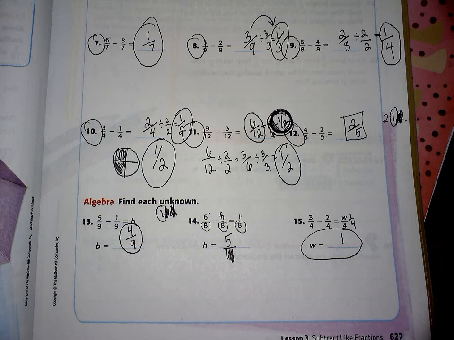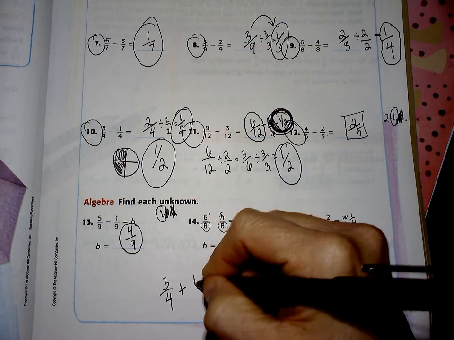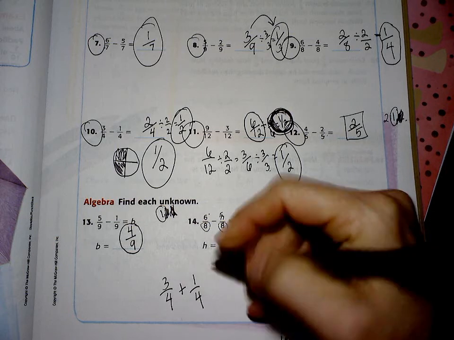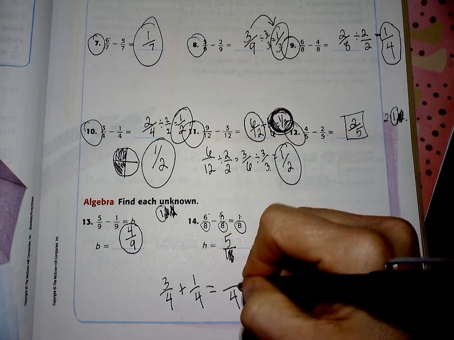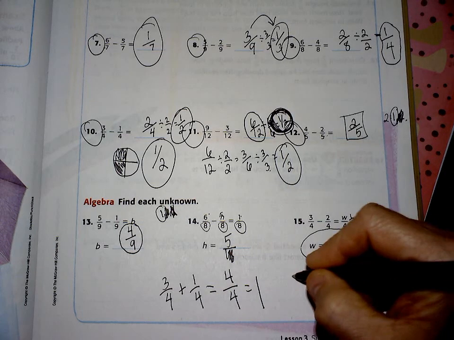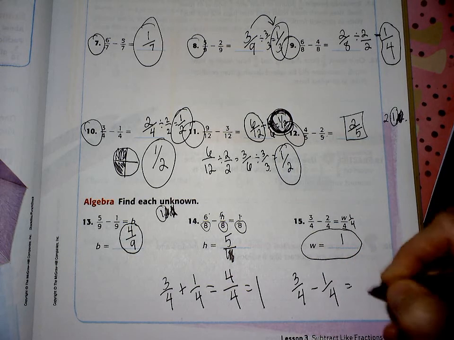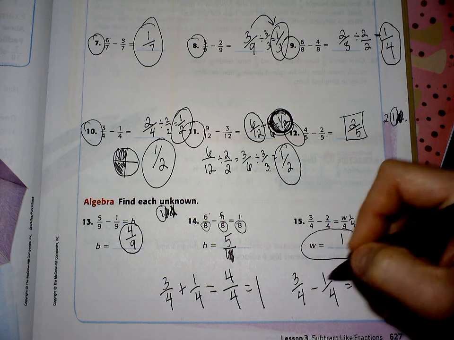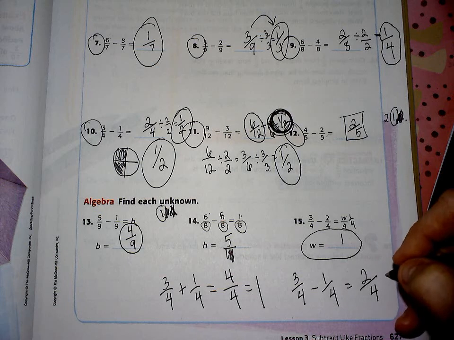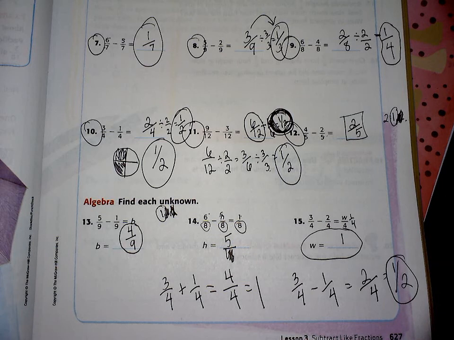Nice work, my friends. Adding and subtracting fractions that are like fractions. The denominators are the same. 3/4 plus 1/4 equals, the denominator stays the same. 3 plus 1 is 4. 4/4 or 1. We subtract. 3/4 minus 1/4, it's the same. The denominators are the same. You rewrite it. 3 minus 1 is 2. 2/4 or 1/2. Adding and subtracting fractions with like denominators.